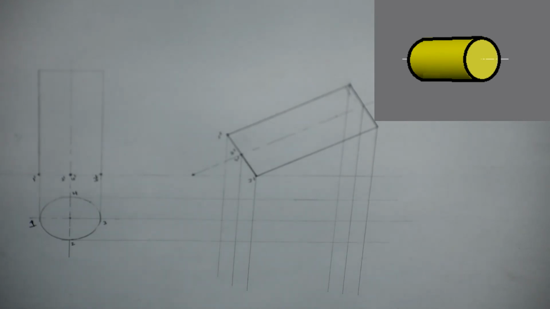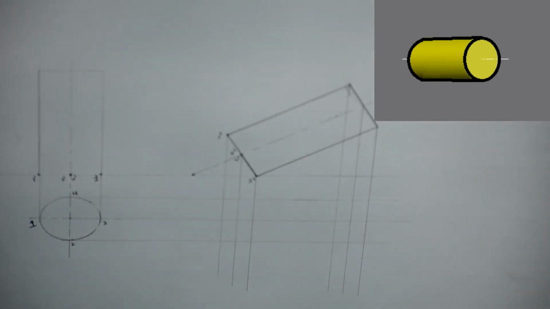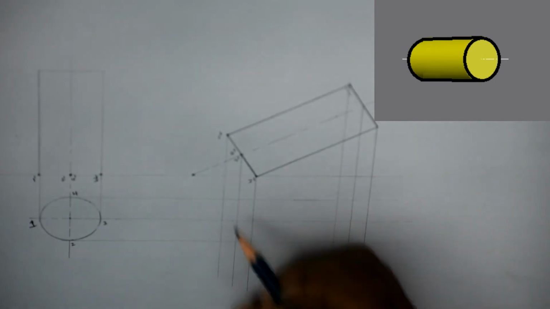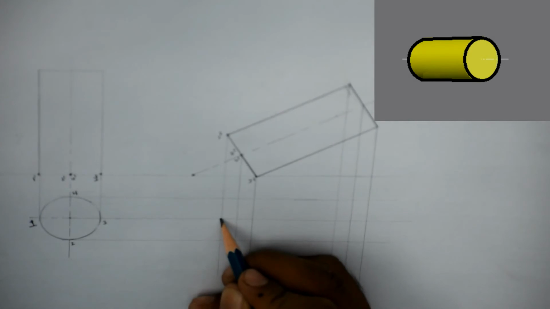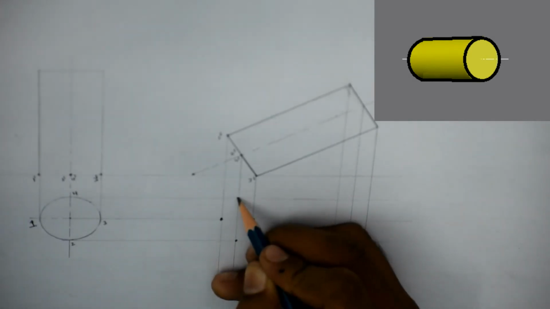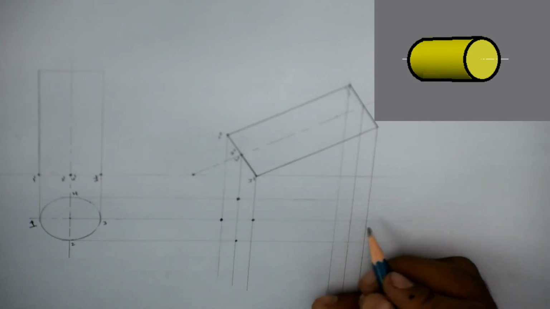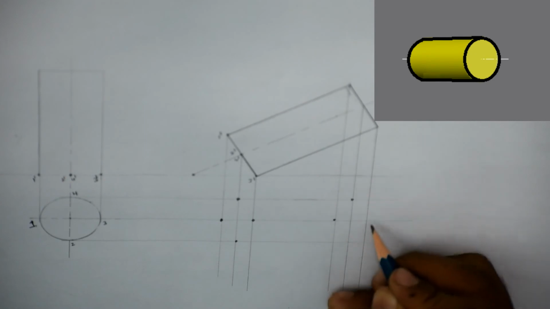So as you have seen earlier, this portion will appear as an ellipse. I can easily take this ellipse here by taking these points 1, 2, 3, 4. Again these 4 points.